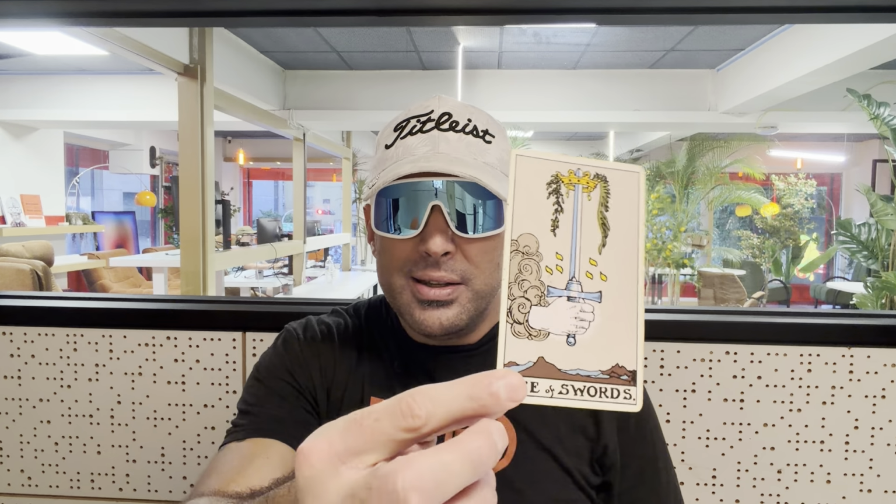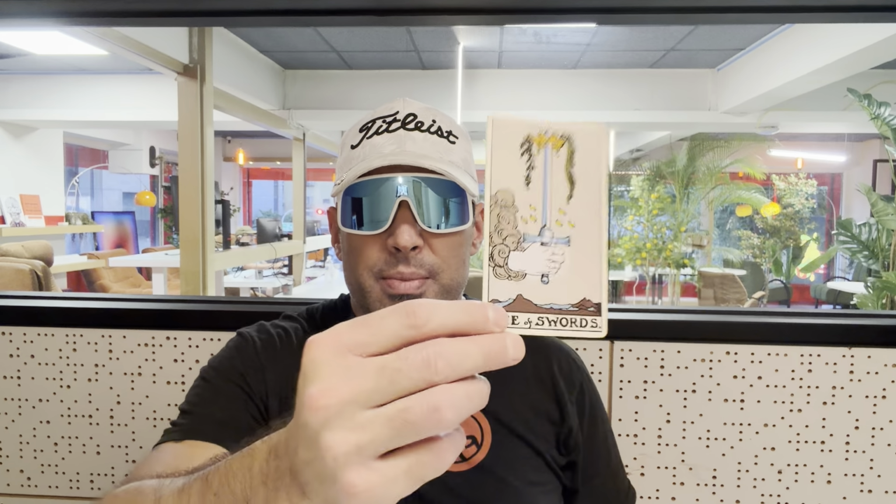We could also look at the Ace of Swords. So aces are all about new beginnings, right? So this could be a new idea, or thinking about something in a new way.